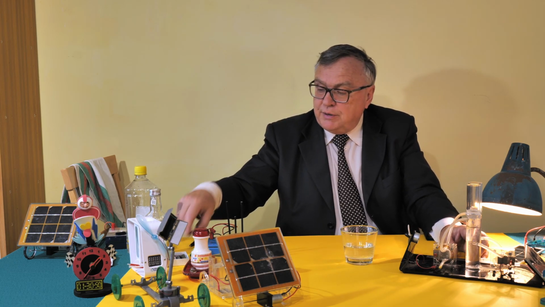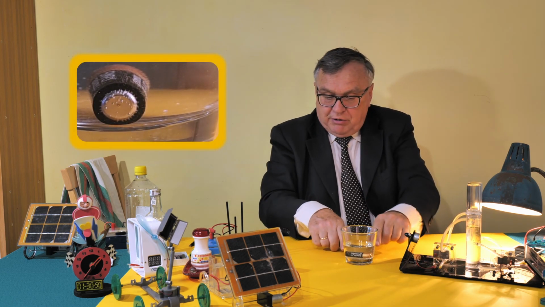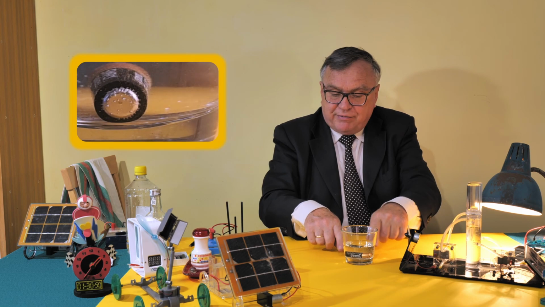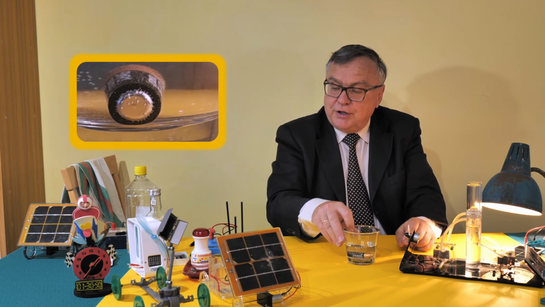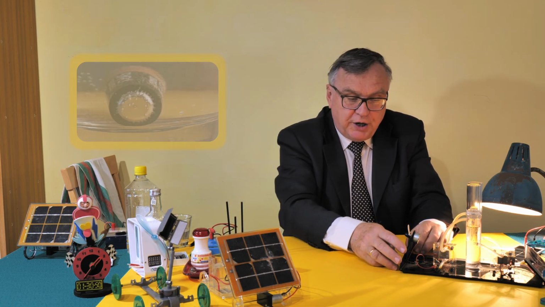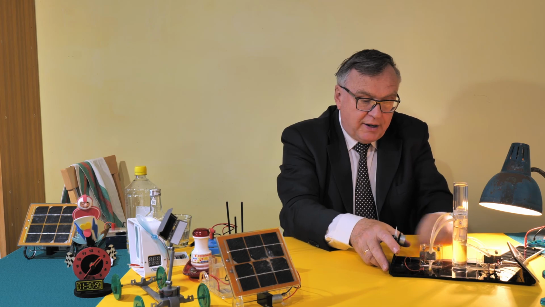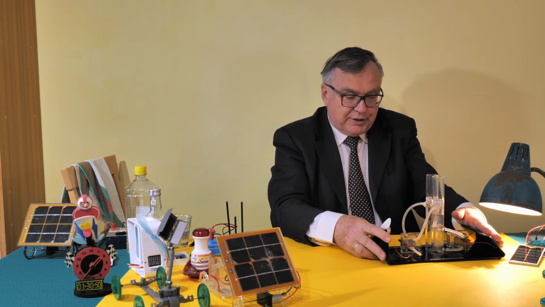Could we do the same with our salty water? Yes, I just put the battery inside, and in a few minutes we will see bubbles of gas on one side and the other. We do electrolysis. We make the decomposition of water into two gases. Well, in this fun equipment, I can do this with the solar cell.